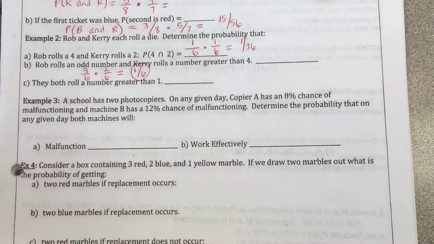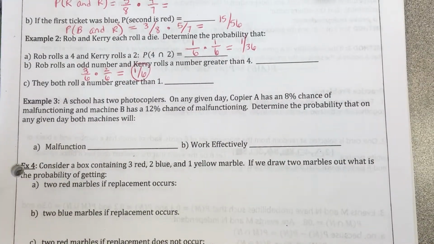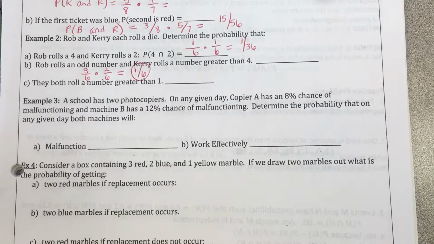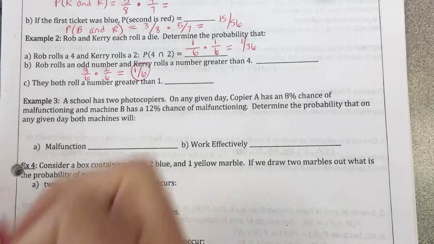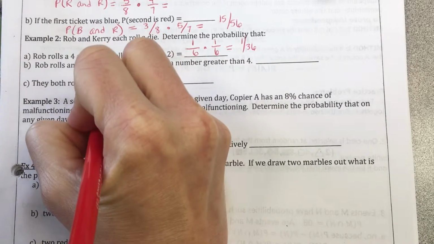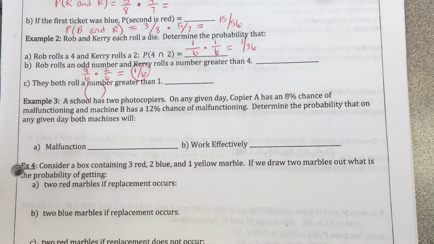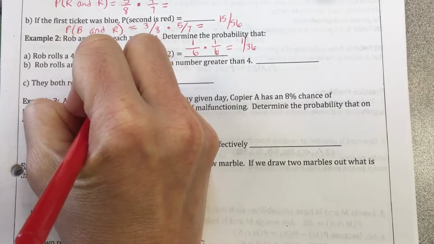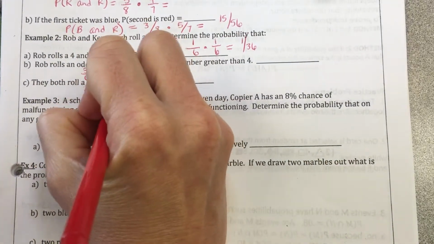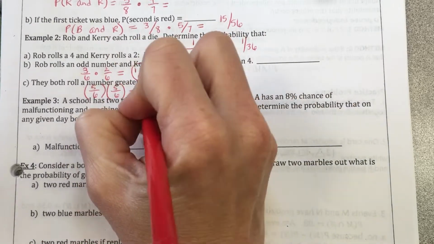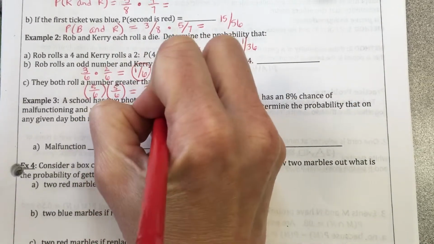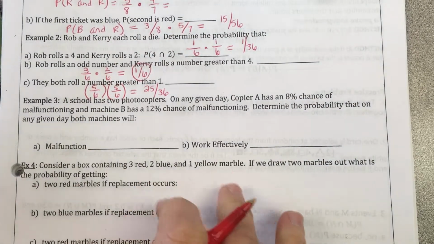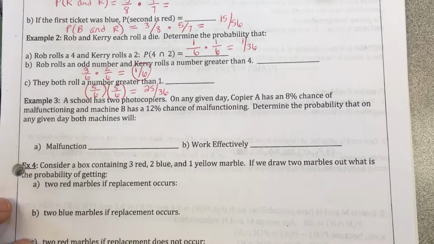Should be 1/6. All right, they both roll a number greater than 1. So let's talk about Rob first. How many ways can he roll a number greater than 1? 5 out of 6. And then what about Carrie? 5 out of 6. Okay. Which gives you 25 over 36, which I don't think reduces. But correct me if I'm wrong.